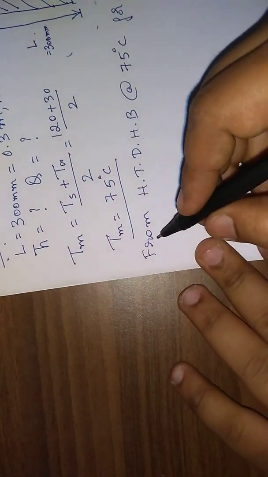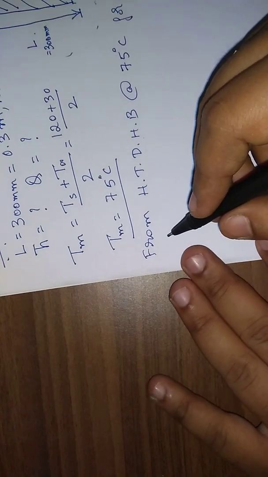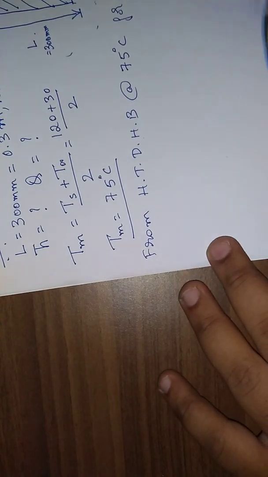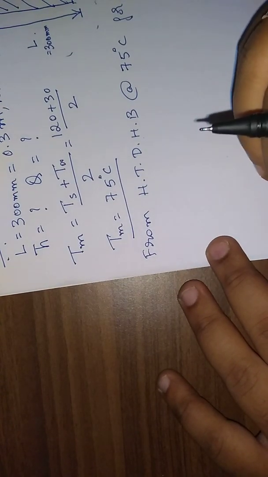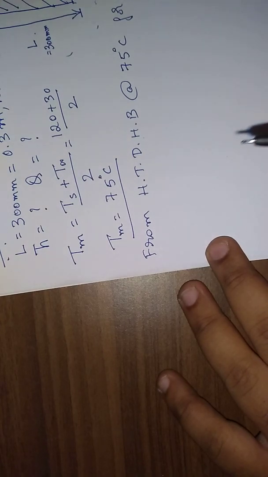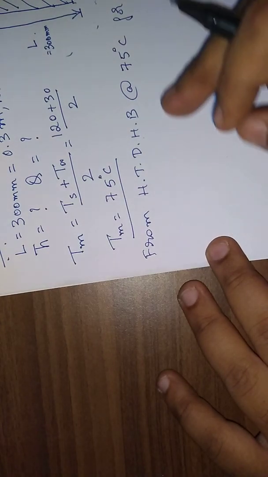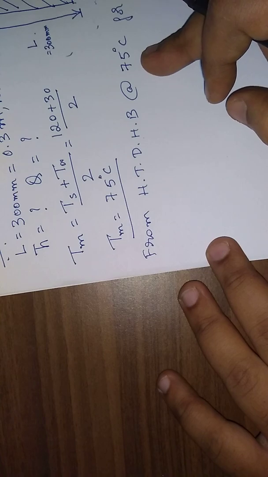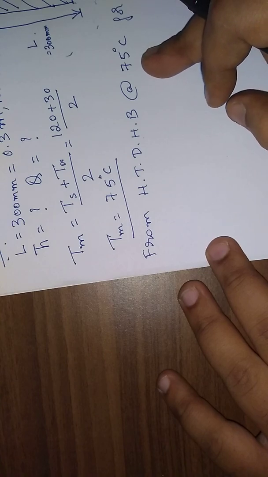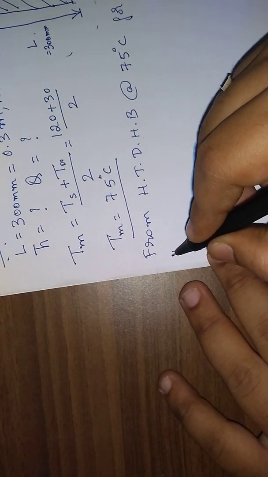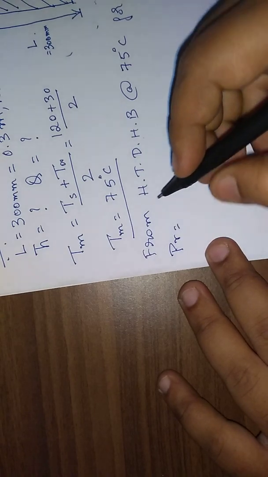I already have the properties with me, but you have to find them in the exam. They have given it as air, so for air, from the data handbook, find out the properties. I am going to give it to you.